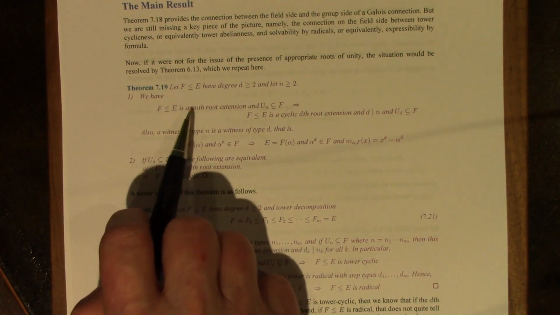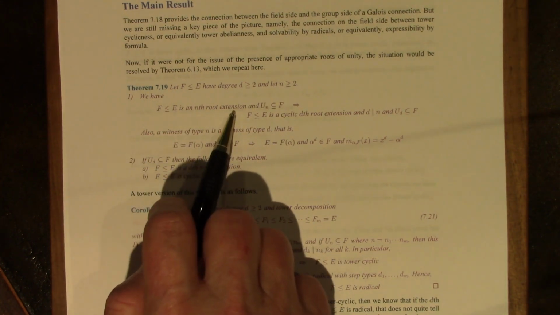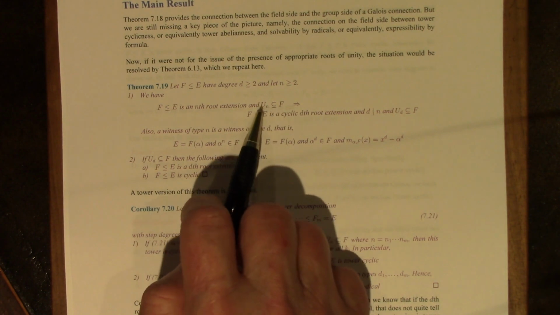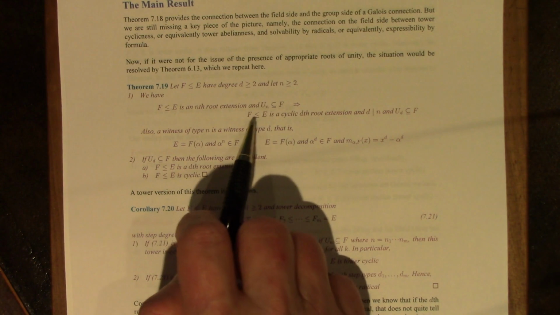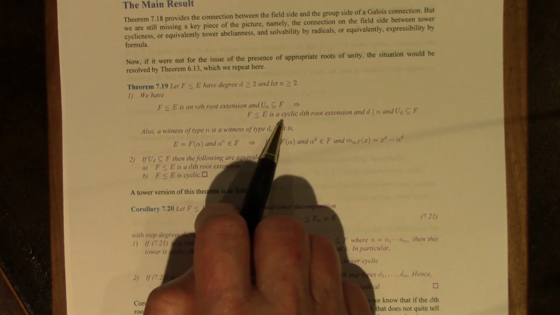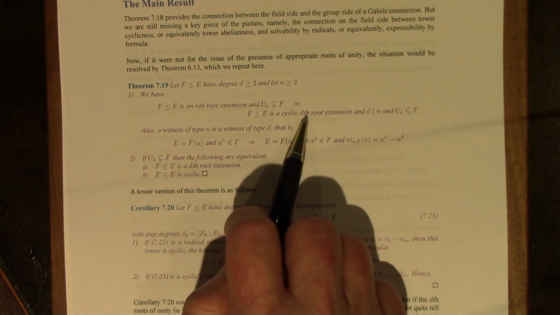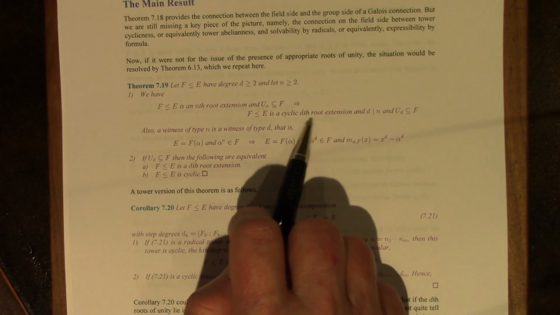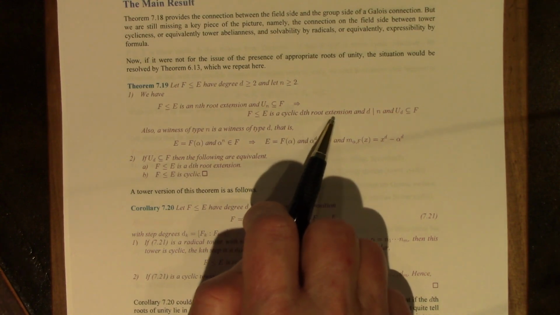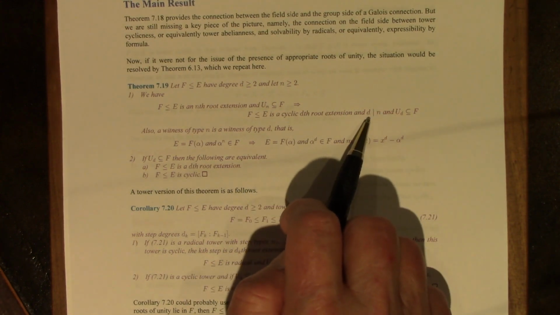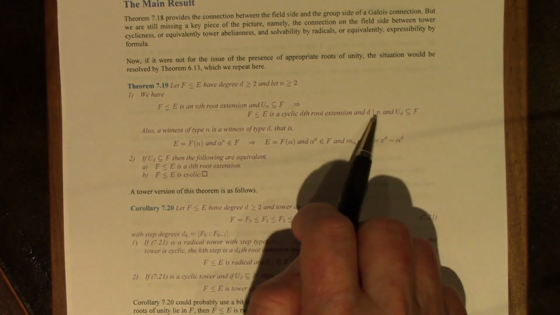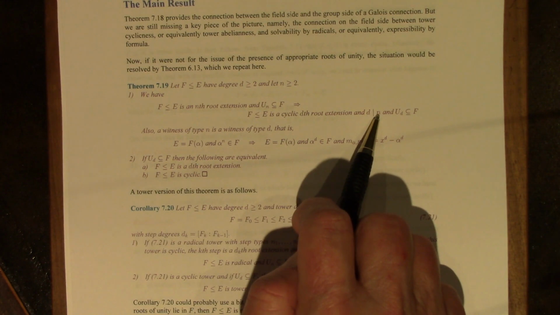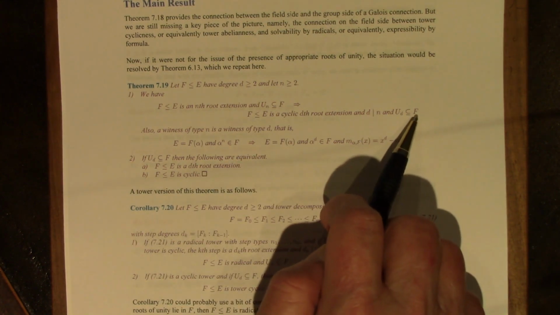Then if E/F is an nth root extension, and if the nth roots of unity lie in the base field, then E/F is actually a cyclic extension, and it's a cyclic d-th root extension, in fact, where d is the degree of the extension, d divides n, and therefore since U_n is in F, U_d will be in F as well.